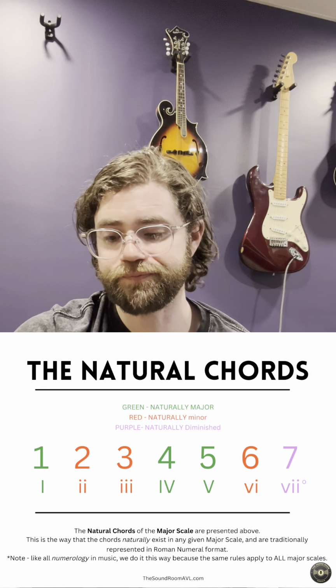And we have this really cool thing in music called naturally occurring major and minor chords. I'm going to put it right here for you. Natural chords is describing which are naturally major and which are naturally minor. But this is the moment that major scales become very relevant to acoustic guitar players.